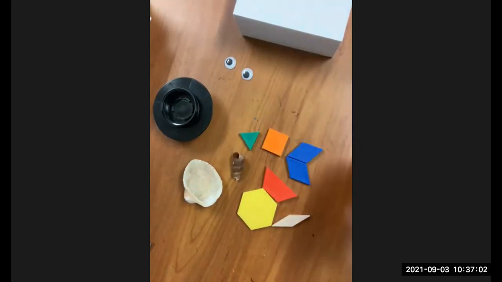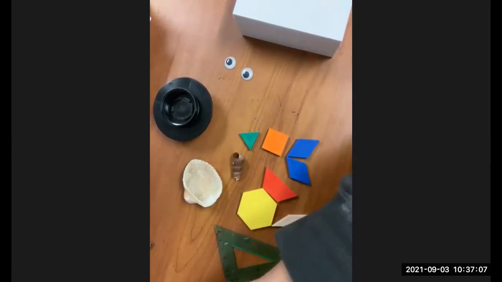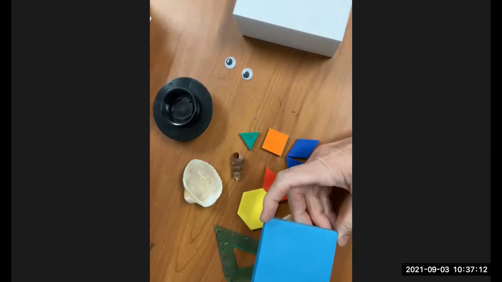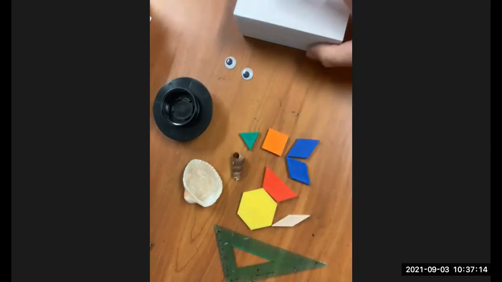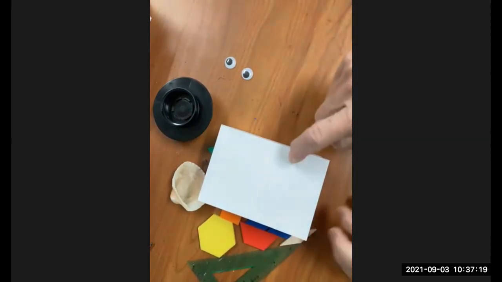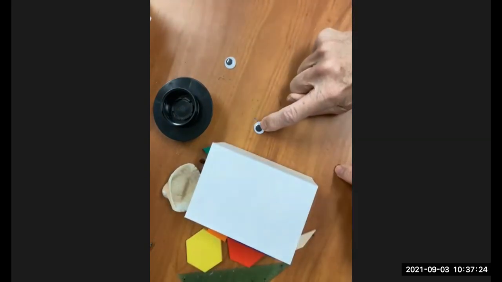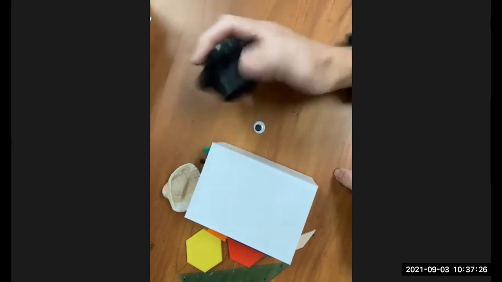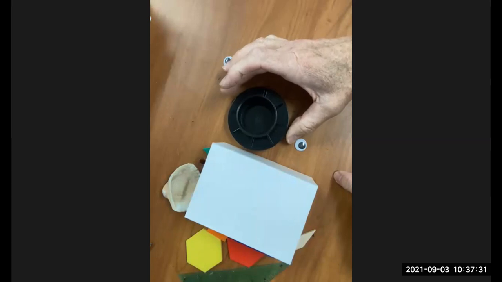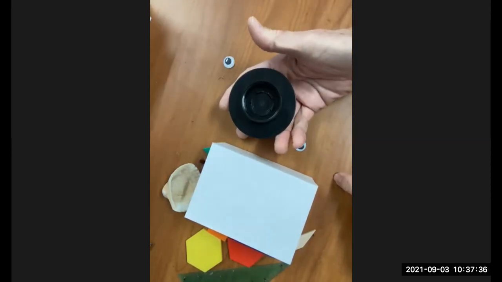All right, I found a ruler. So that is a triangle. My pad of paper here, that's a square. These are Post-it notes. And here's another pad of paper. This is going to be a rectangle. I got some googly eyes. Those are circles within a circle. This was the top of something for our copy machine. I thought, oh, that's a good example of circles as well on both sides.